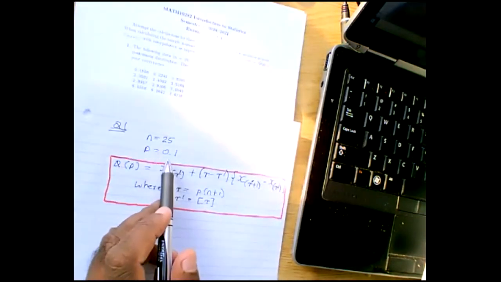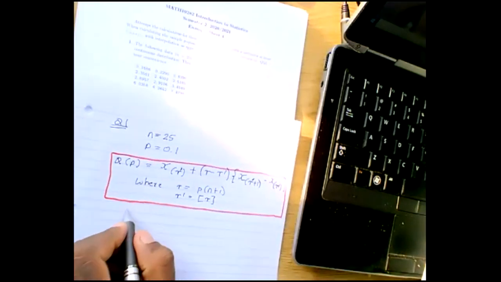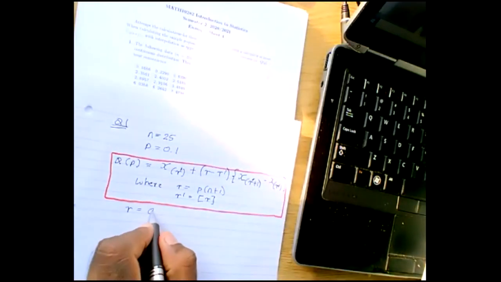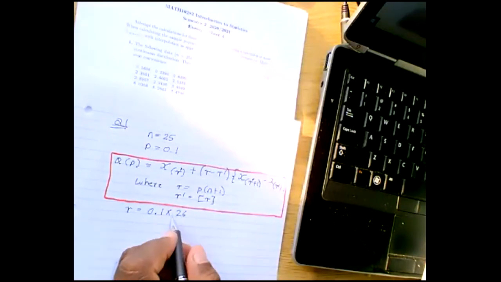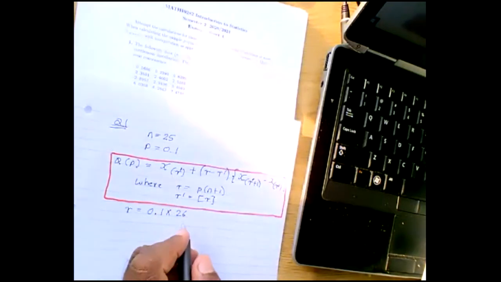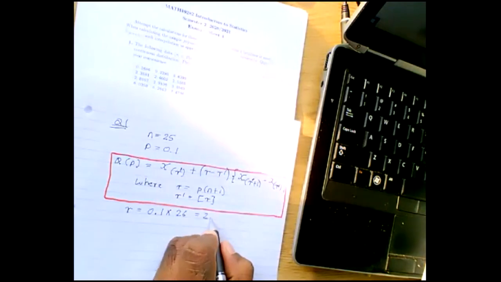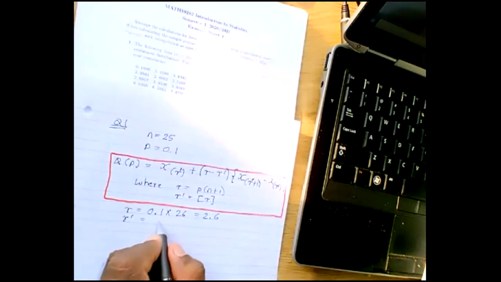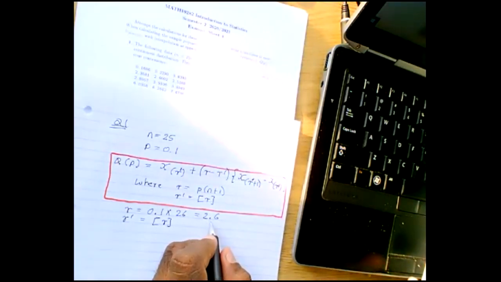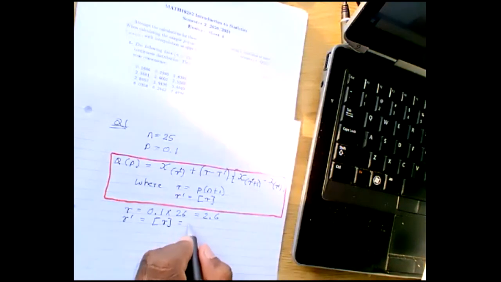Now in question 1, for the first part, p equal to 0.1. So your r is 0.1 times n plus 1, which is 26. N is 25, so n plus 1 is 26. So you get 2.6. So your r prime is the integer part of r, the integer part of 2.6, which is 2.